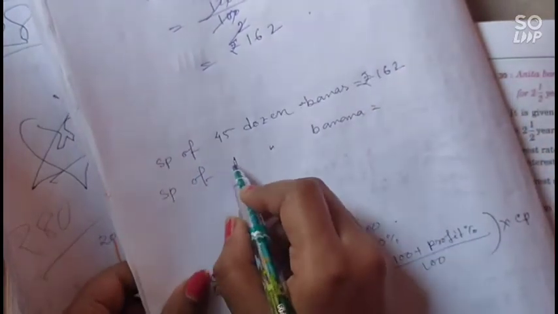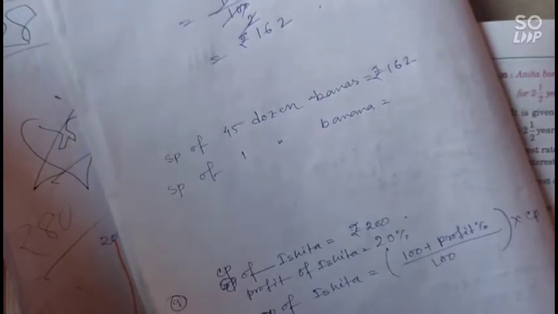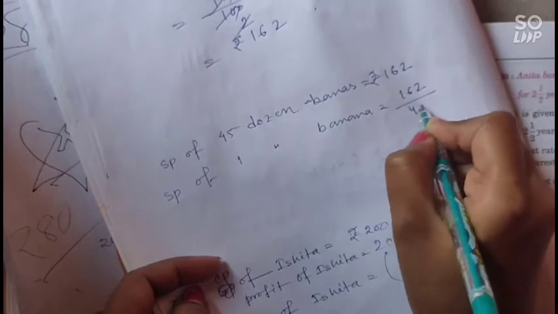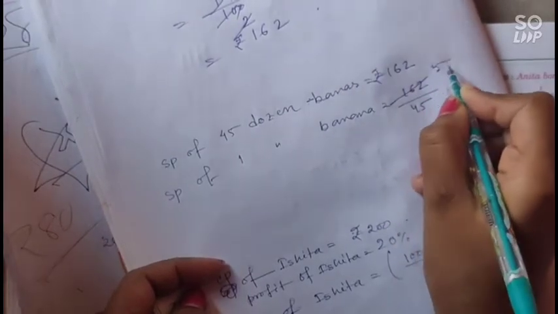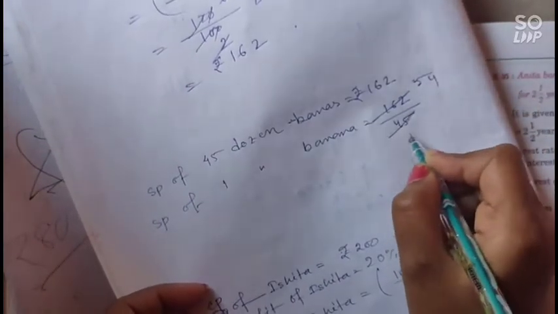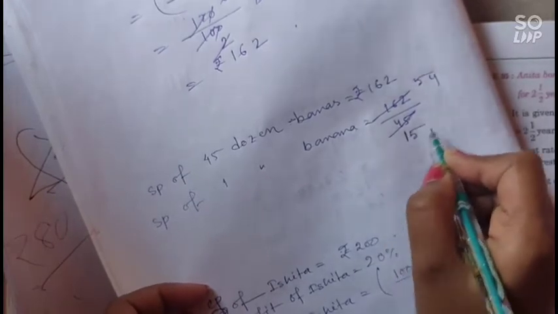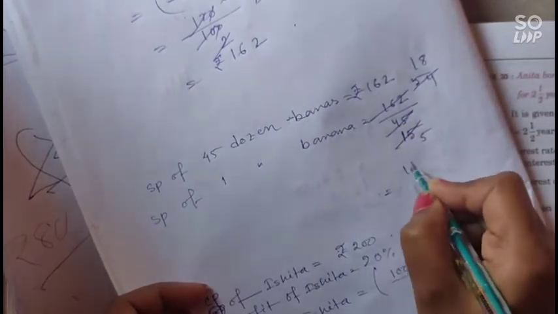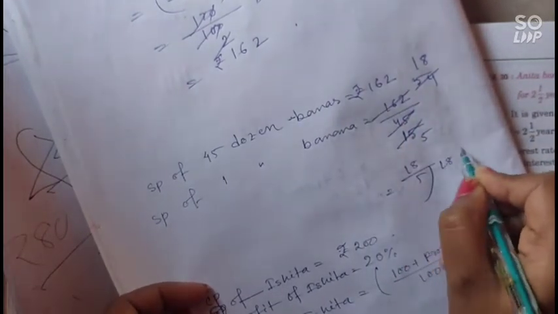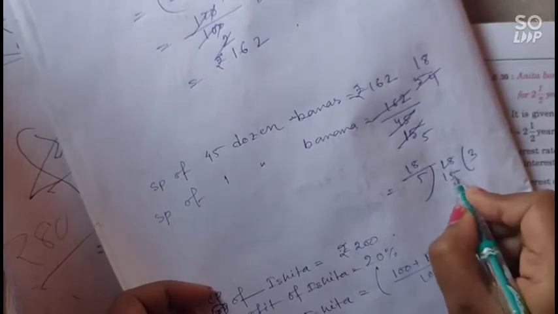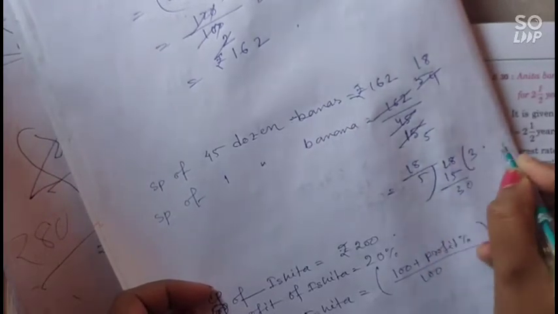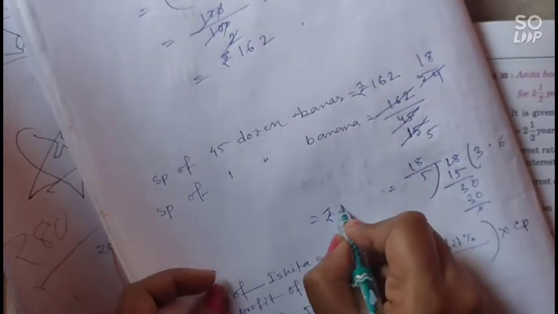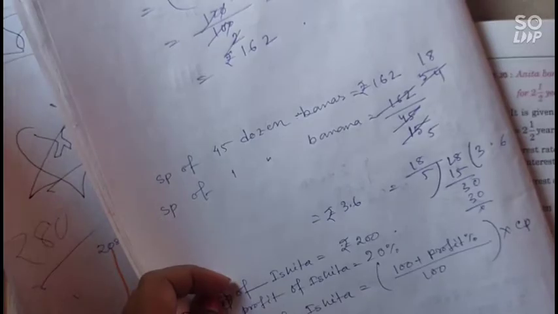You have to find the selling price of each dozen. That is the selling price of 1 dozen bananas, which is 162 by 45. 3 5s are 15. 3 4s are 12. 3 15s are, then 3 5s are 15. 3 18s are, so 18 by 5, that is equal to 3.6 rupees. So the selling price of each dozen bananas is 3.6 rupees.